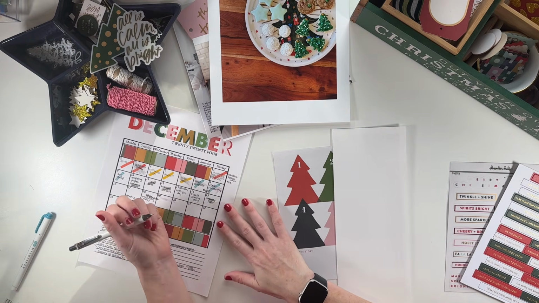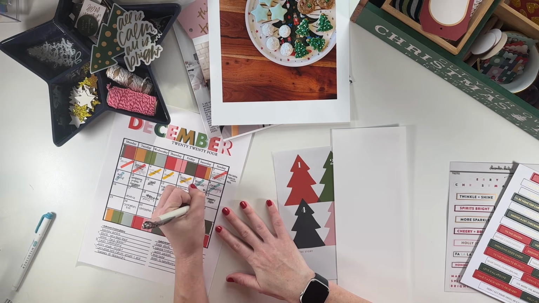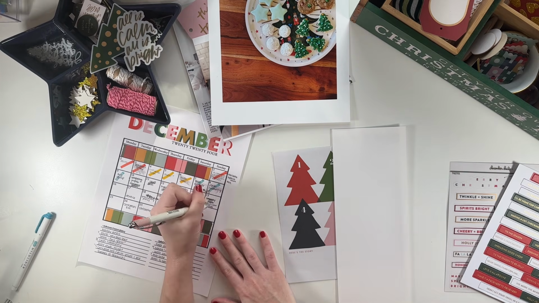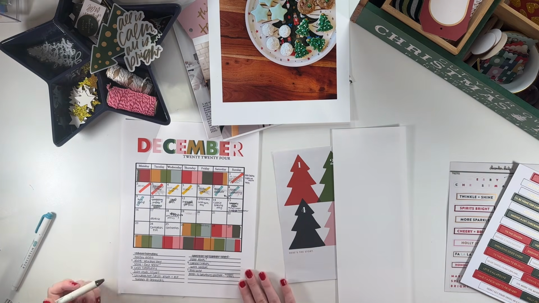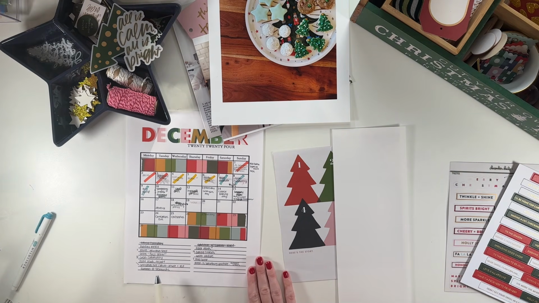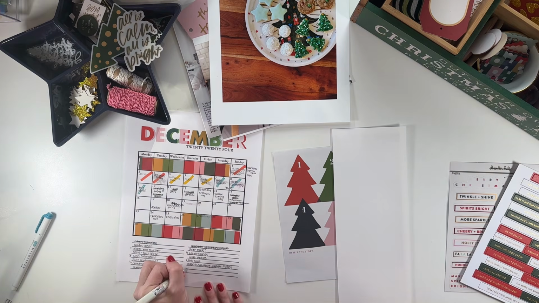So I'm gonna just write in here for day 15, things I want to remember. Okay, and then I'm just gonna look through here a little bit. So I do still need to get my wrapping paper in here somewhere. I'm gonna actually write this down here.